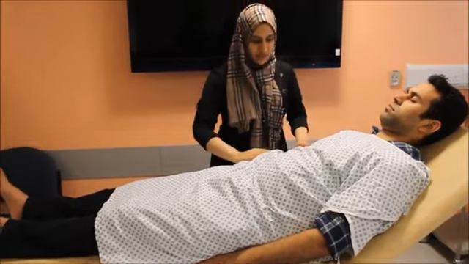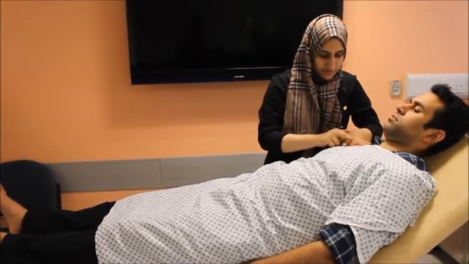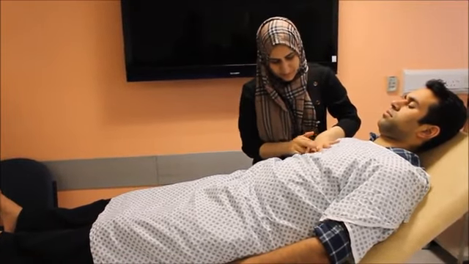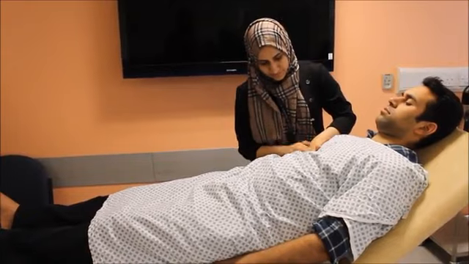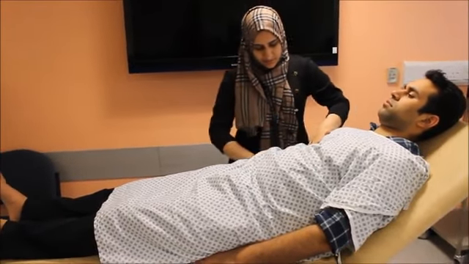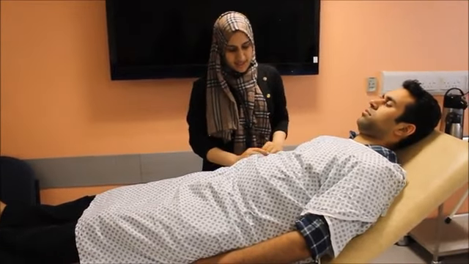So palpation from down, and from the second rib you need to percuss the liver. So you can feel the dullness here, and the liver span is normal, which is 10 centimeters.